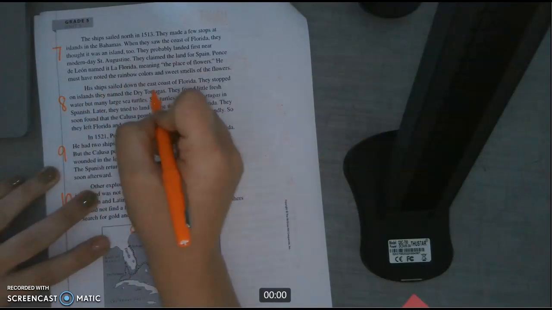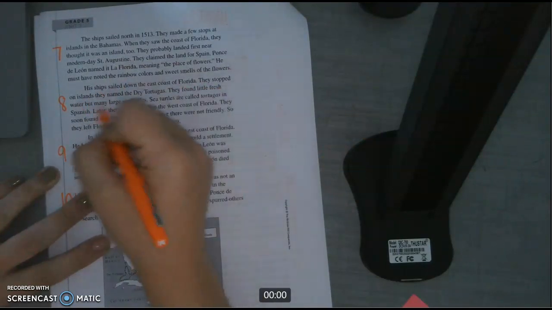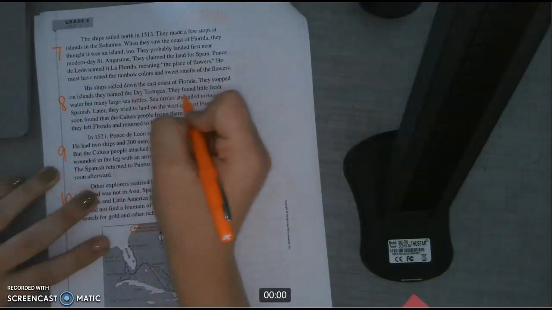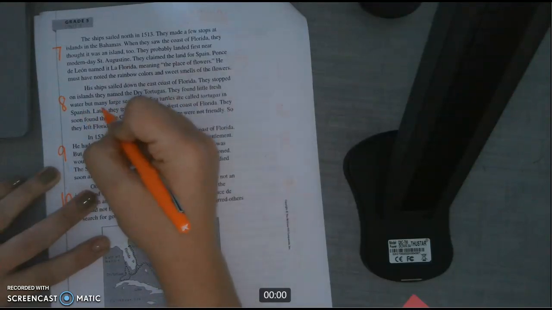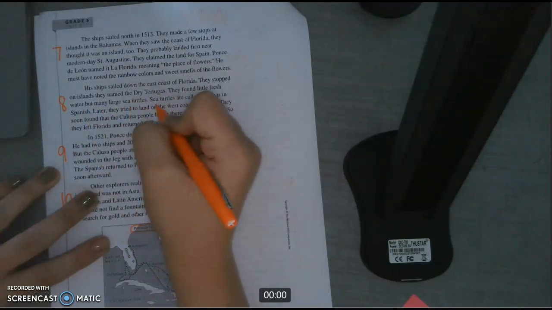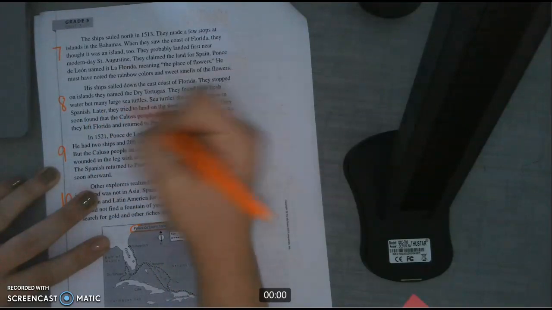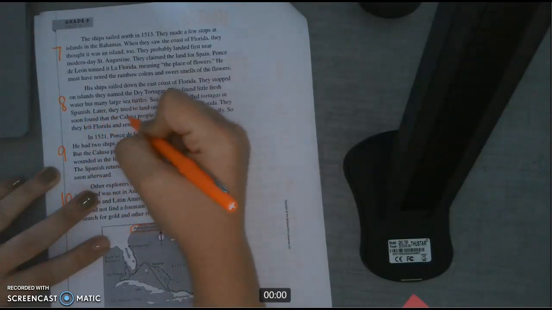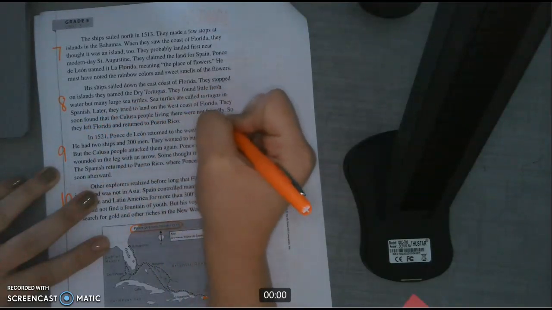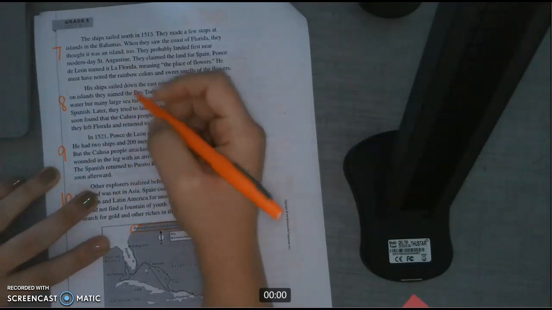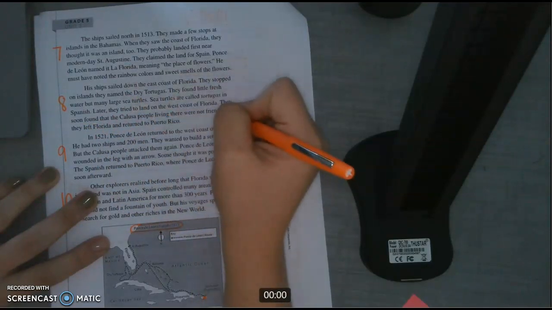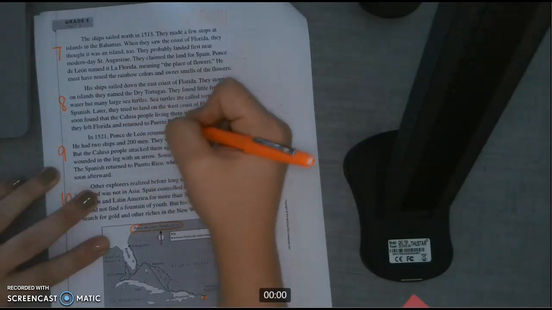His ships sailed down the east coast of Florida. They stopped on islands they named Dry Tortugas. They found little fresh water, but many large sea turtles. Sea turtles are called tortugas in Spanish. Later, they tried to land on the west coast of Florida. They soon found that the Calusa people living there were not friendly, so they left Florida and returned to Puerto Rico.